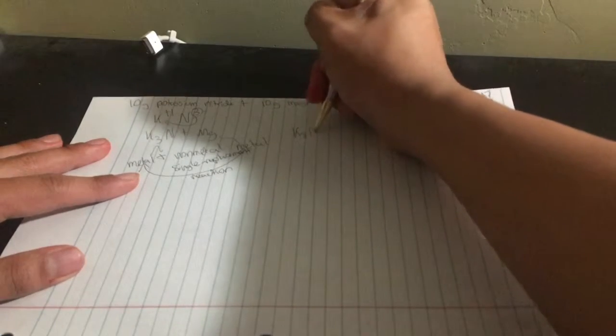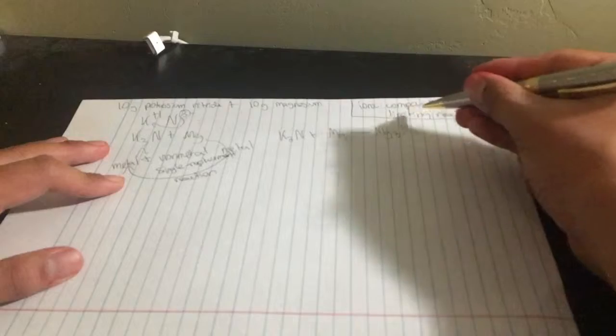So we have K3N plus magnesium is equal to Mg3N2. I found this because magnesium has a charge of plus 2 and nitrogen has a charge of minus 3. So if you just switch the numbers, you get Mg3N2. And then you'd have potassium on the side. Keep in mind that when you have an element out, you wouldn't keep the subscript that's with it. So for the K, you wouldn't have it as K3.